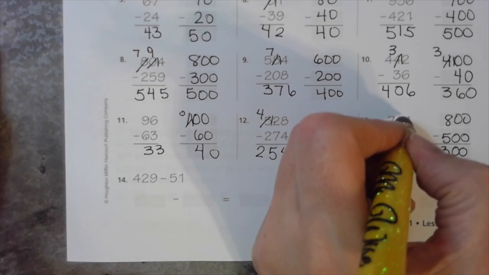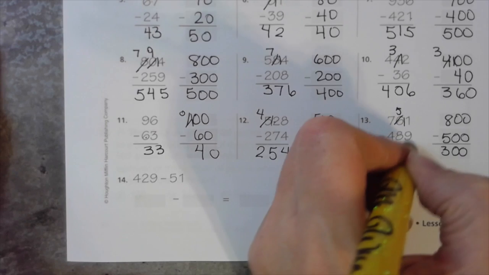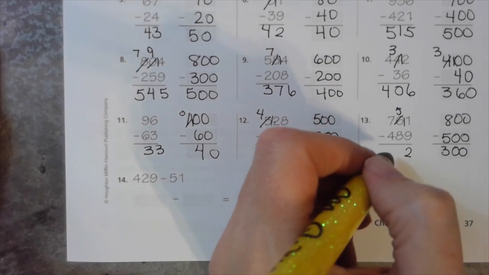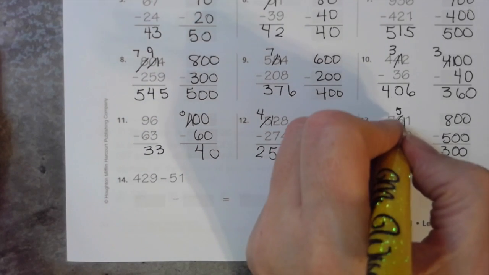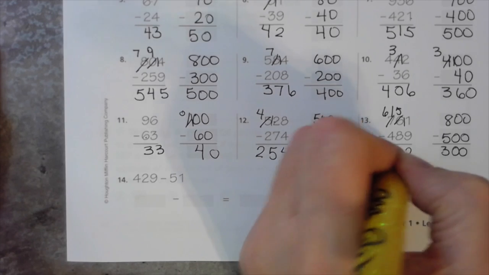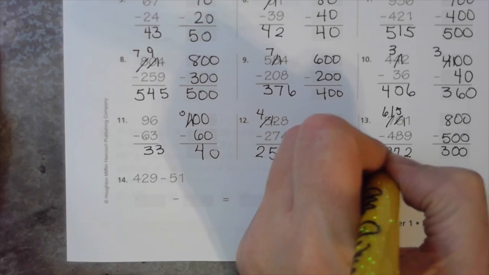More on the floor. Go next door and get 10 more. 11 minus 9 is 2. 5 minus 8 can't do it. More on the floor. Go next door and get 10 more. 15 minus 8 is 7. 6 minus 4 is 2.